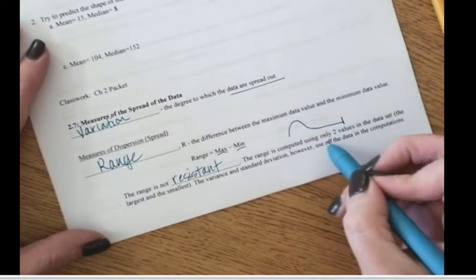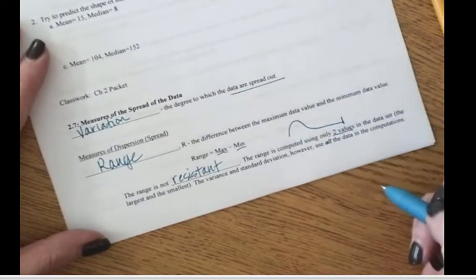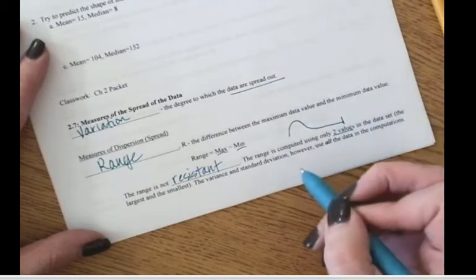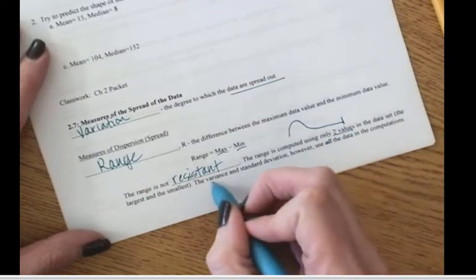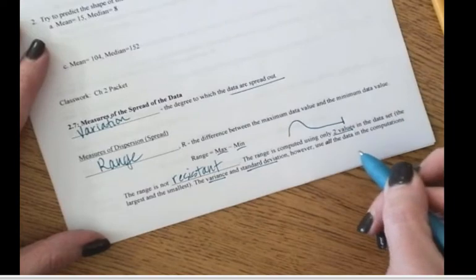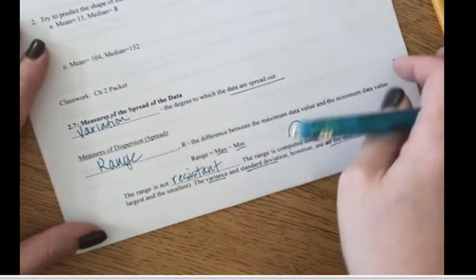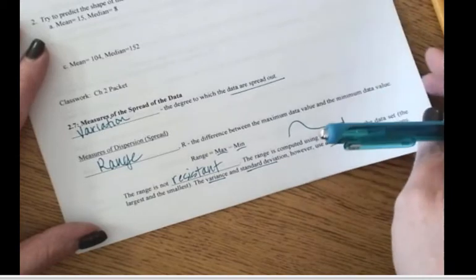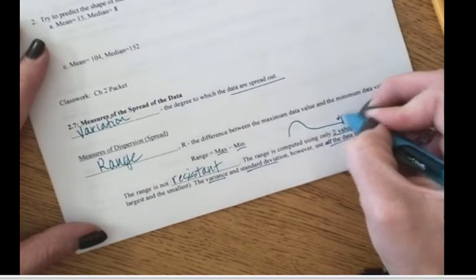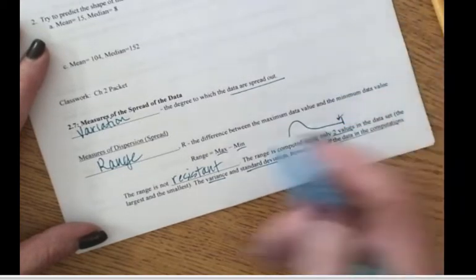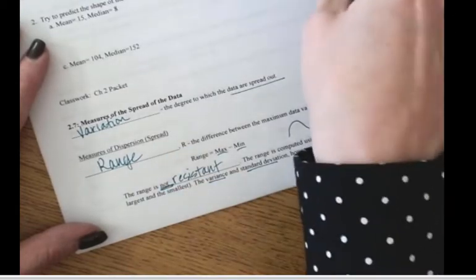So the range is computed using only two values in the data set, the smallest and the largest. Now the other two measures of spread we're going to talk about, variance and standard deviation, all use all the data in their computations. So none of these are actually resistant to these outlying points way out here. So not resistant, catch that. We really don't use range very much.